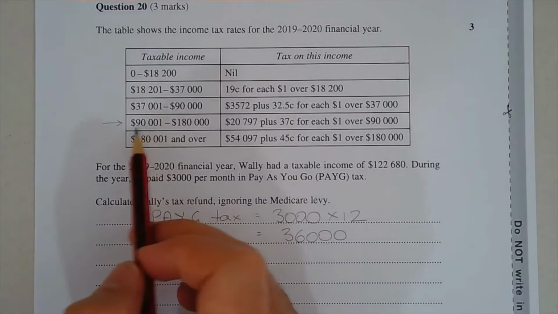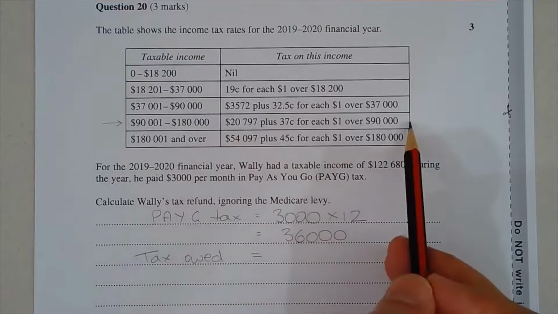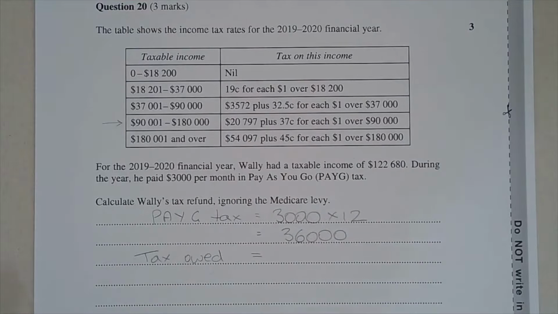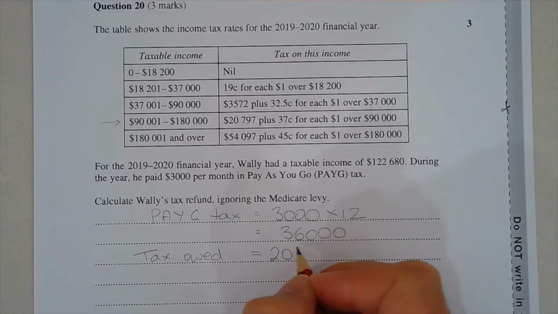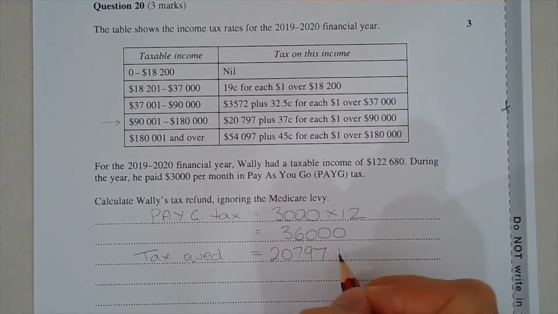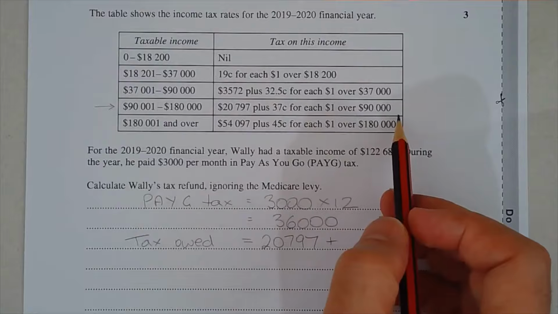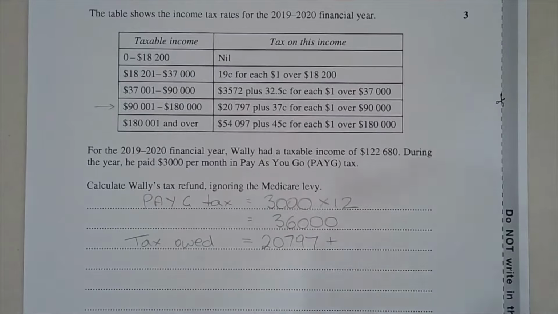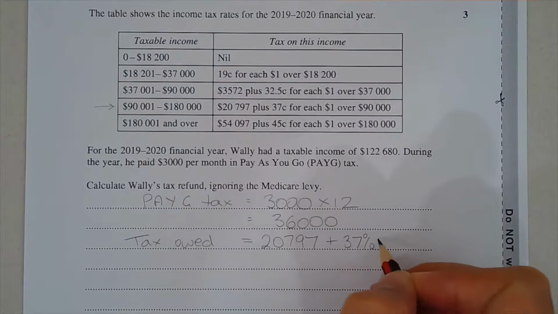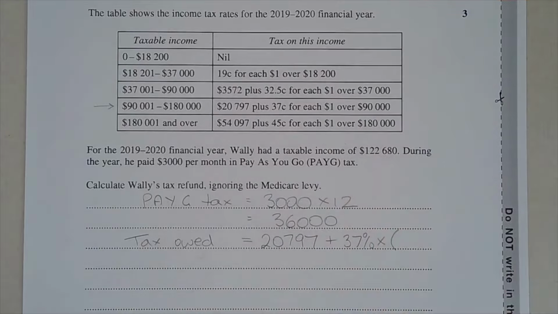So it's above the $90,001 mark up to the $180,000 mark. And we just follow the instructions here in the second column, which tells us how to calculate the amount of tax that Wally owes. So he's going to pay $20,797 plus 37 cents for each dollar over 90,000. So what does this mean? 37 cents in each dollar, it's 37%. So we could just write that as 37% multiplied by the difference between Wally's taxable income and $90,000.